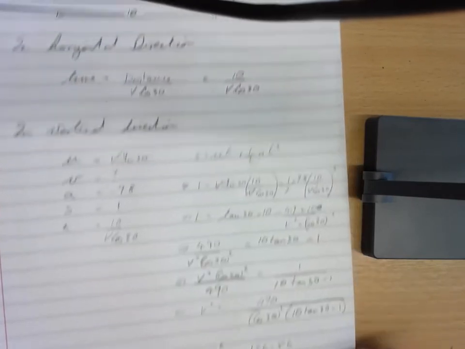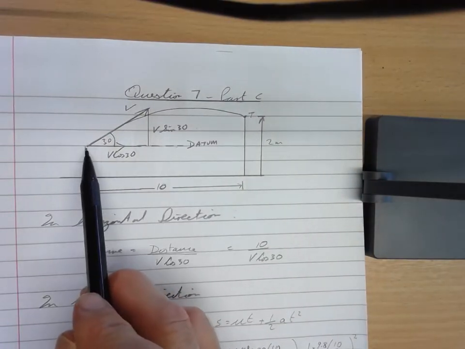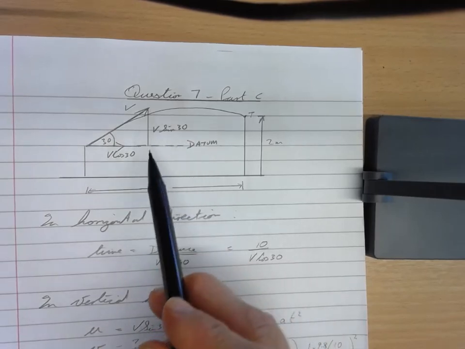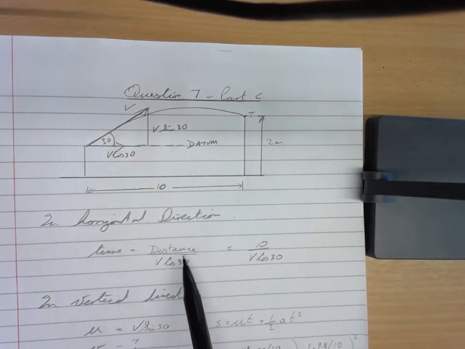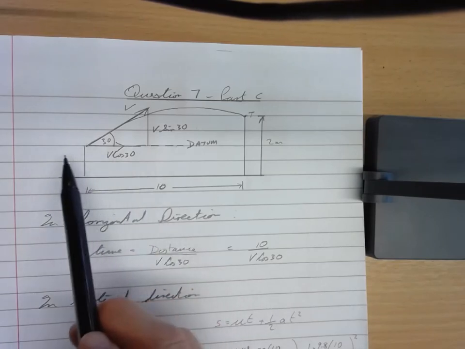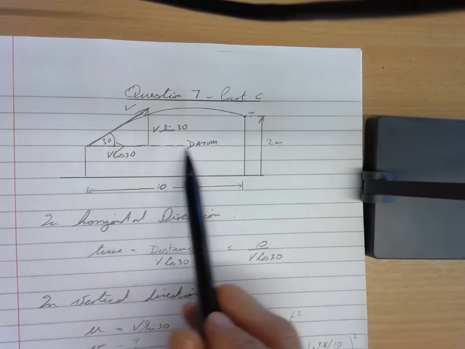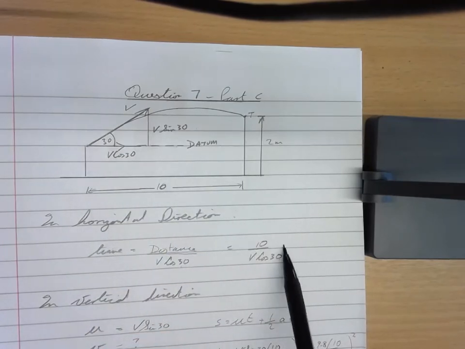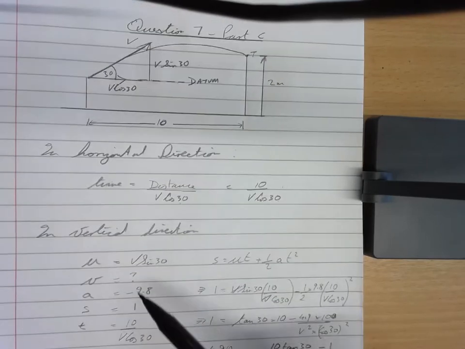So let's just quickly go over that again. We split the problem into two halves, a horizontal part and a vertical part. In the horizontal direction we get the time first, time is distance divided by the horizontal velocity. Obviously we're assuming here that there's no air resistance, so this velocity remains constant, gives us an expression for time. In the vertical direction we use our equations of motion.